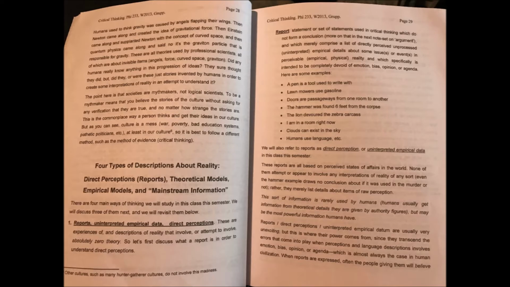Okay, here's some examples of reports. A pen is a tool used to write with, okay? Notice how incredibly boring that is? Yeah. Reports are supposed to be extremely boring because they don't involve all this stuff, okay? So anyway, we'll see counterexamples in a minute. Lawnmowers use gasoline. Okay, not all, but some do. Okay, doors are passageways to another world, just kidding. From one room to another. The hammer was found 6 feet from the murder victim. The lion devours the zebra carcass. Okay, so reports are very unexciting, all right?